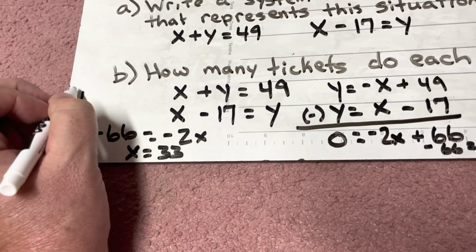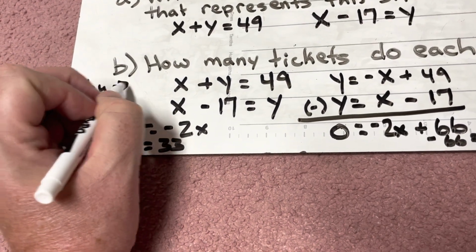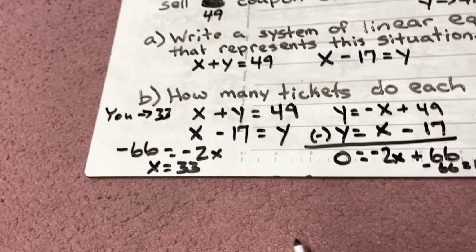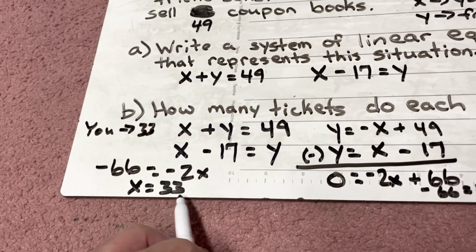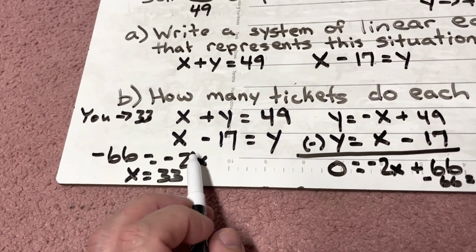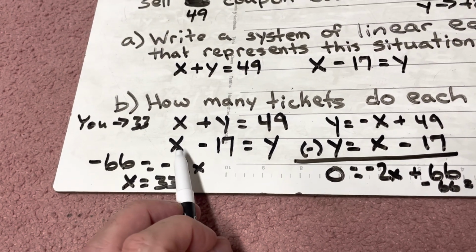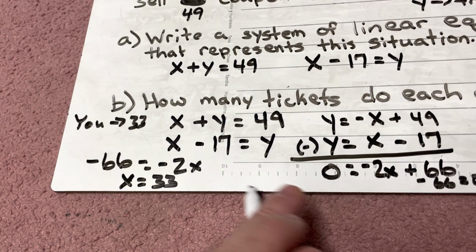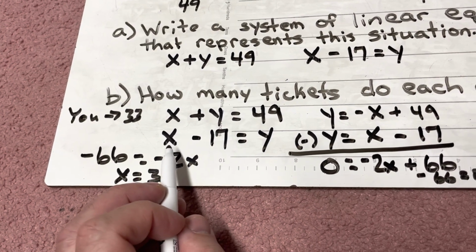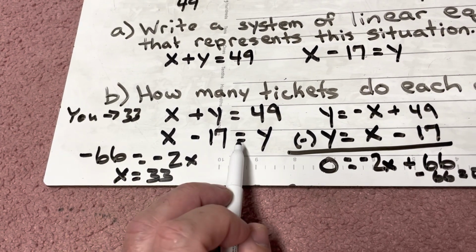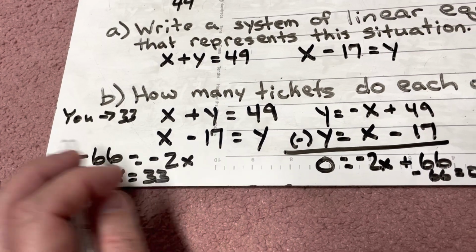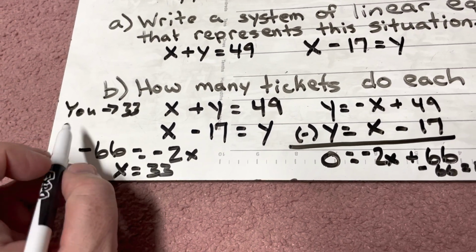Okay? So you sold 33. But we also need to figure out how many your friend sold. And we can just do that by going into one of the original equations. And I can just do x minus 17 equals y. Well, if I take x, which is 33, minus 17, I'm going to get 16 when I do that.